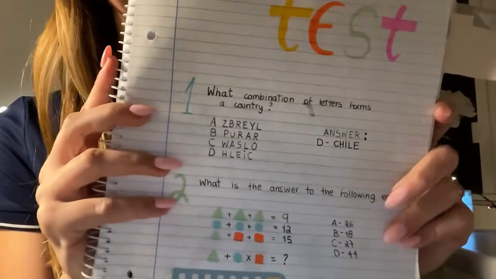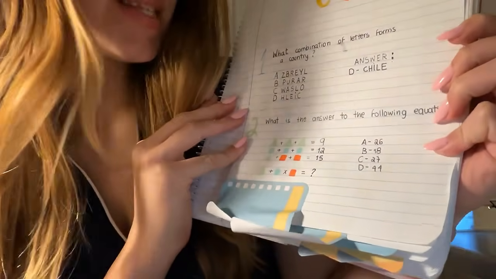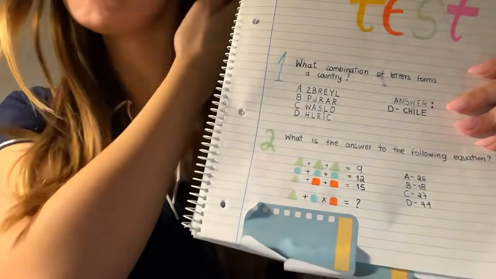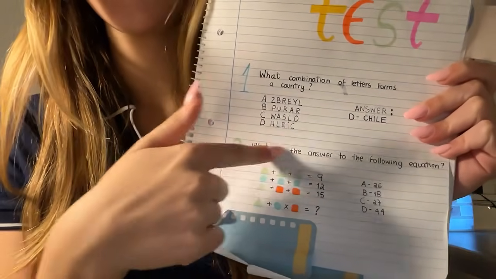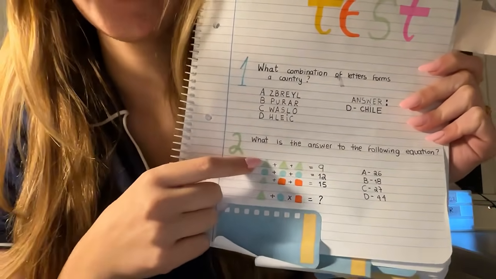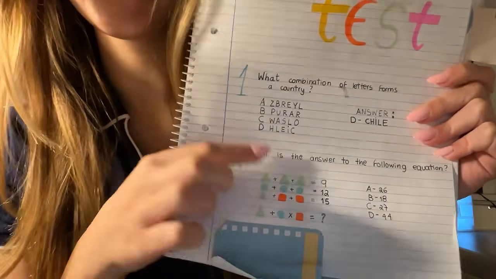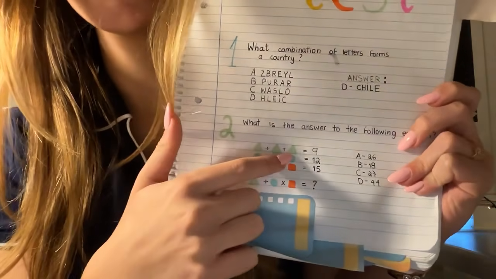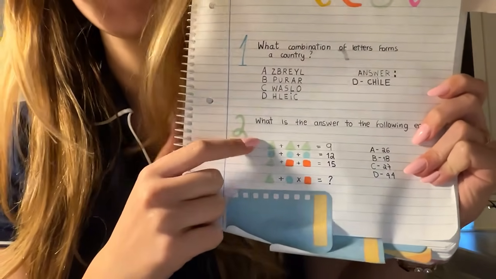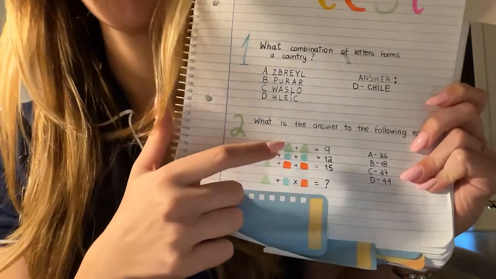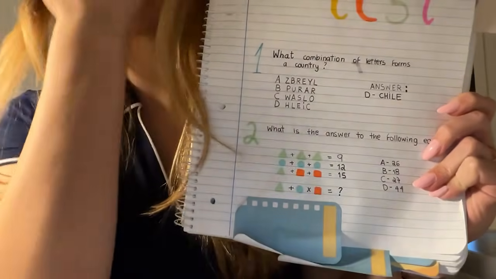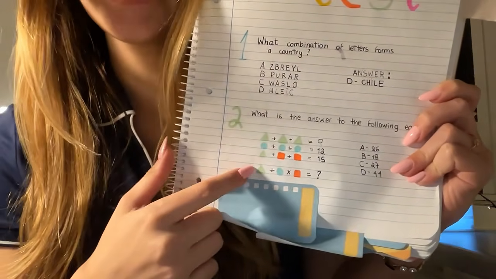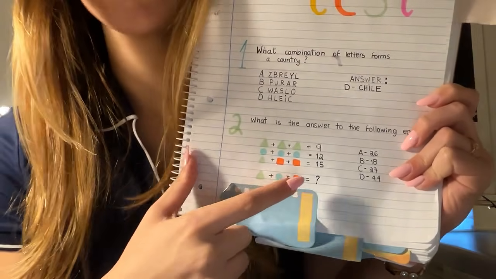So, question number 2 asks, what is the answer to the following equation? Okay, so in question number 2, we have this information. So we know that triangle plus triangle plus triangle equals 9. We know that circle plus circle plus circle equals 12. And we know that triangle plus square equals 15. Then we're asked to solve this equation right here. So triangle plus circle times square.